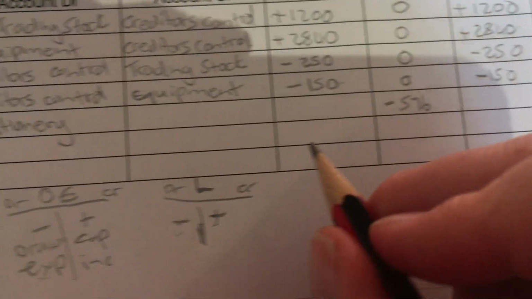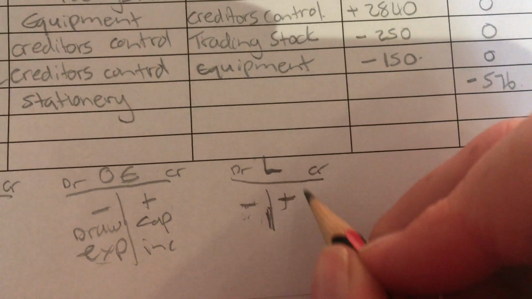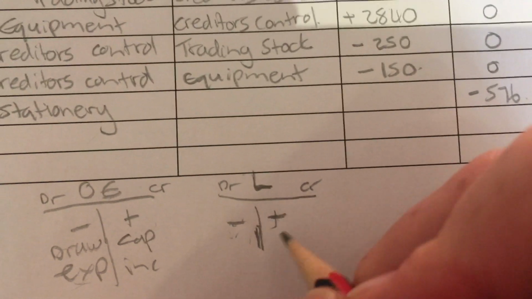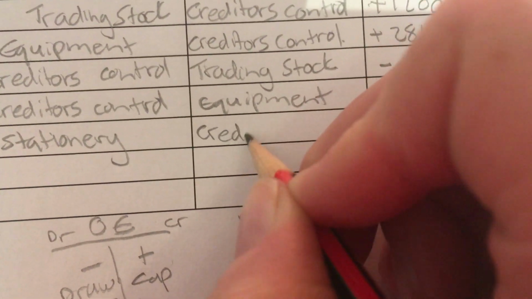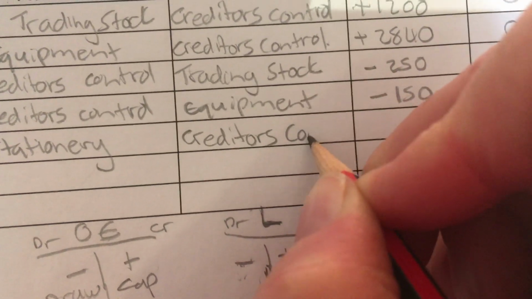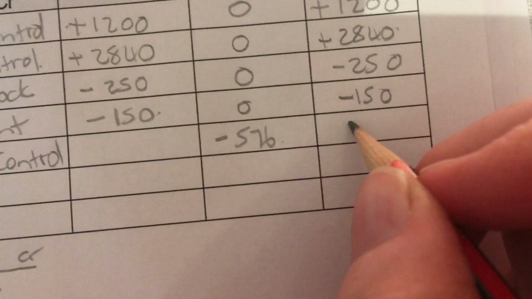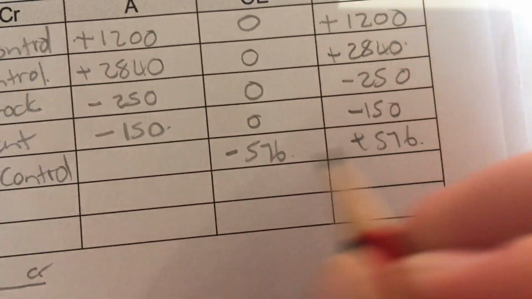But now, who do we owe for the stationery? We owe the creditor money for the stationery. We owe the creditor more. Creditors increase on the credit side. How much do we owe the creditor? We owe the creditor 576.